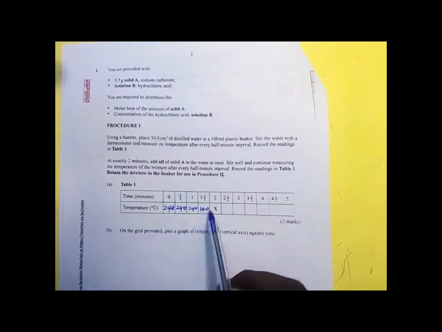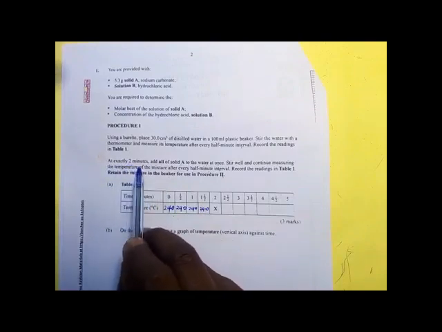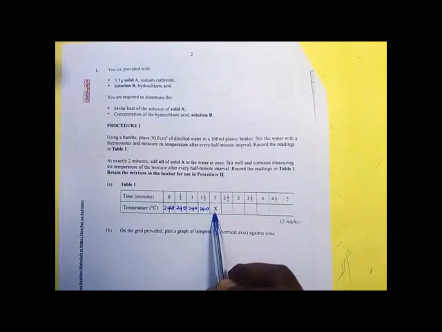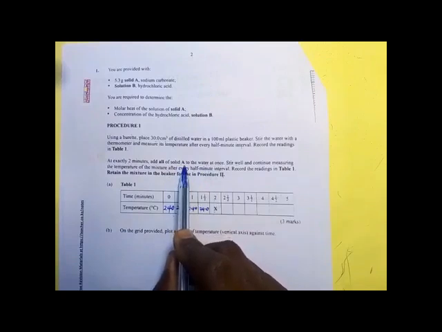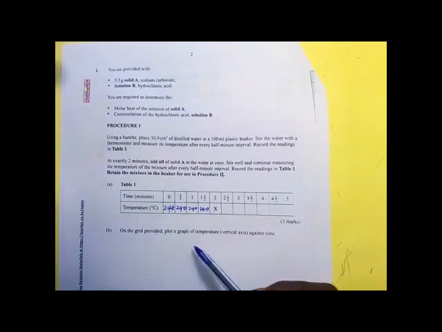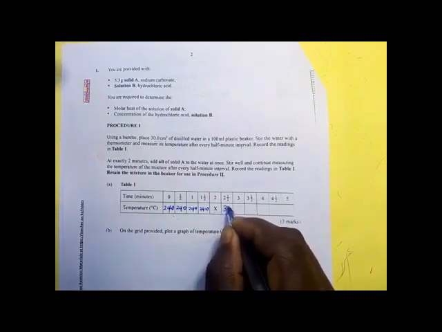So up to this point, now when the time is exactly 2 minutes, you add all the solid A at once. From that now, the temperature will start rising or decreasing, it depends. But for this one, the temperature was decreasing. The first one was 31.